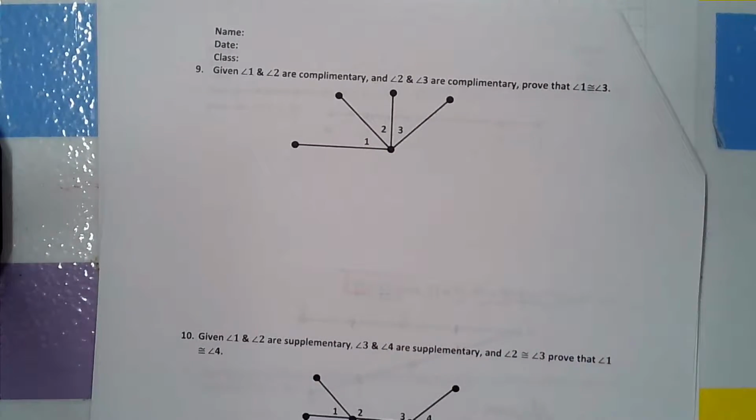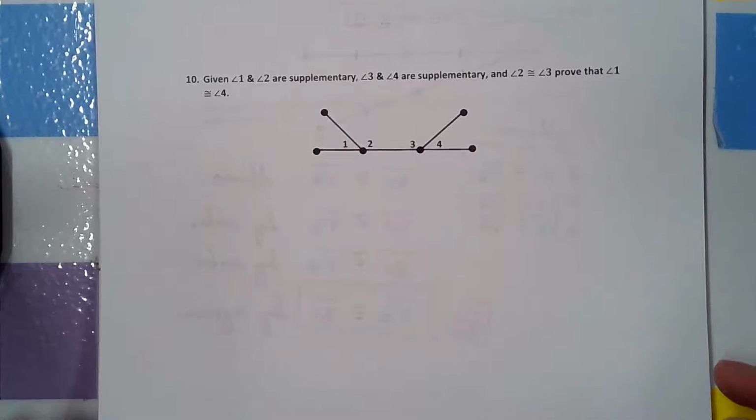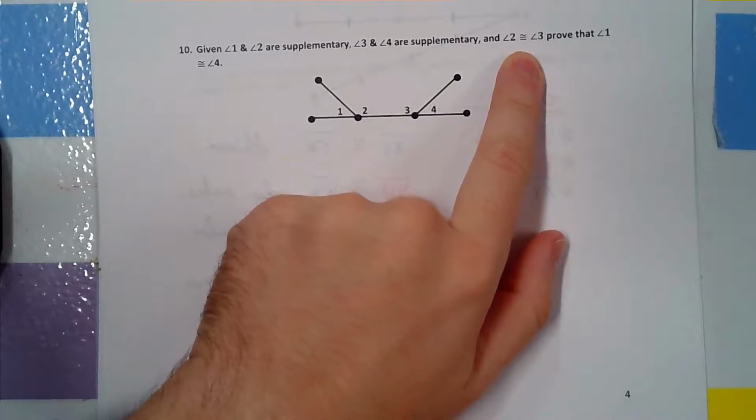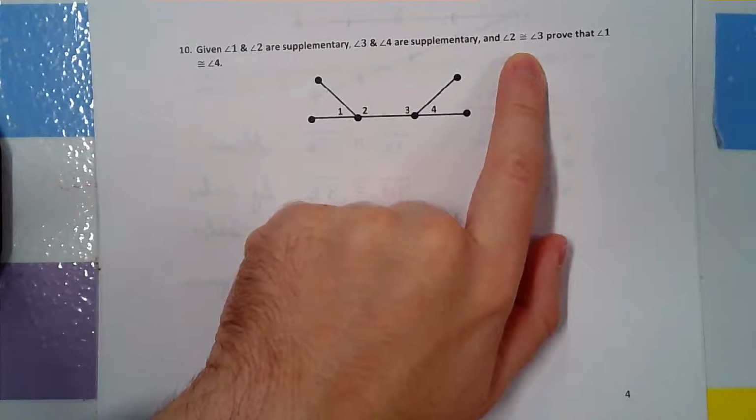And it's supplementary. Number 10, given 1 and 2 are supplementary, 3 and 4 are supplementary, and 2 is congruent to 3, prove that 1 is congruent to 4. Okay, so because I know 2 is congruent to 3, I'm going to try and make them the same color.